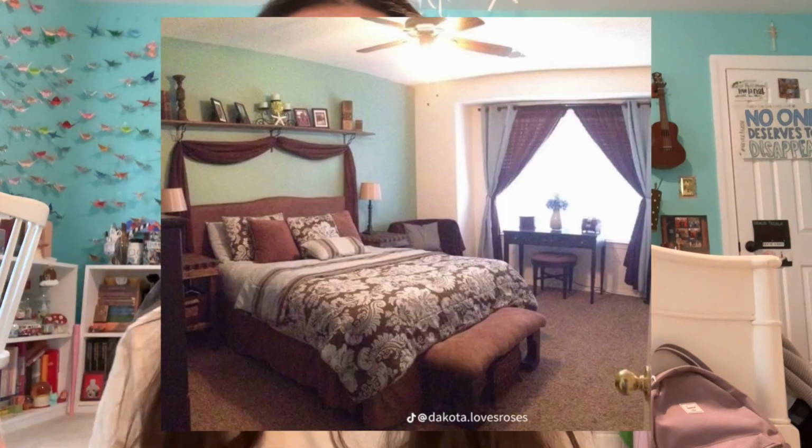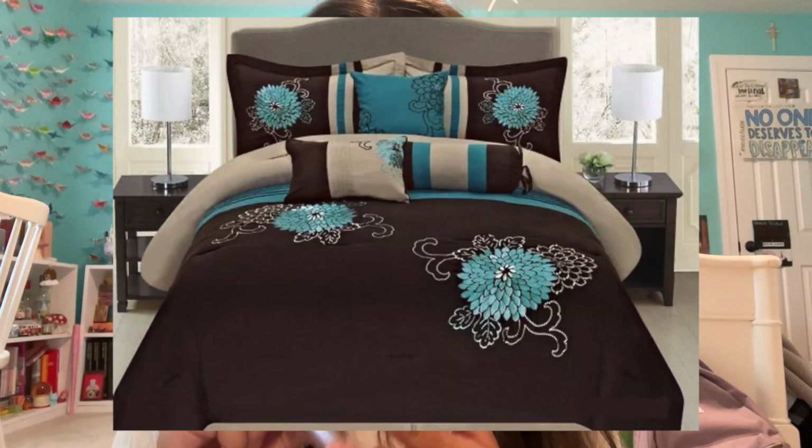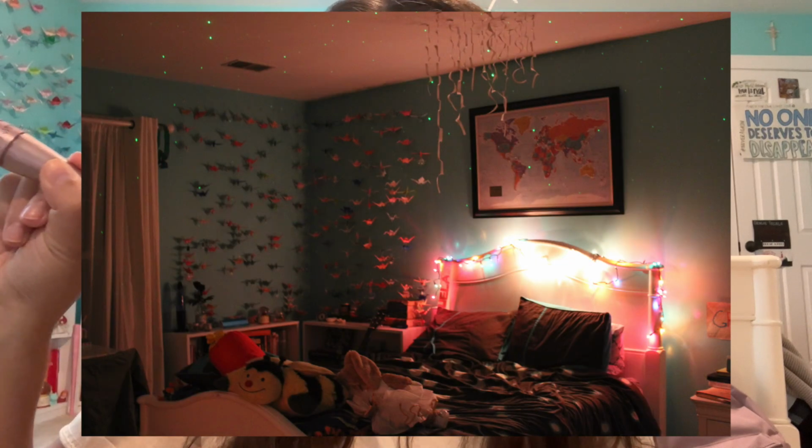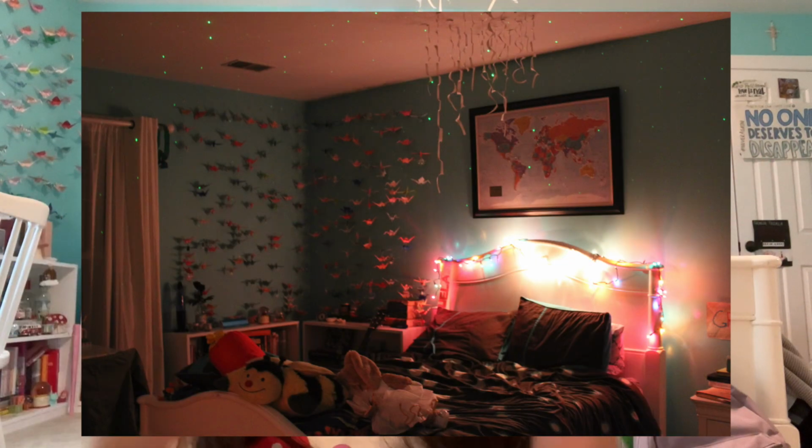And teal and brown was so popular. It was like PB Teen at the time. So I used to have a comforter that was brown and it had blue and white polka dots on it, and the pillow shams had big bows on them. But contrary to popular belief, I was not always a teal and brown girly. In my actual childhood bedroom, I was a green and pink girl. So I had both eras.